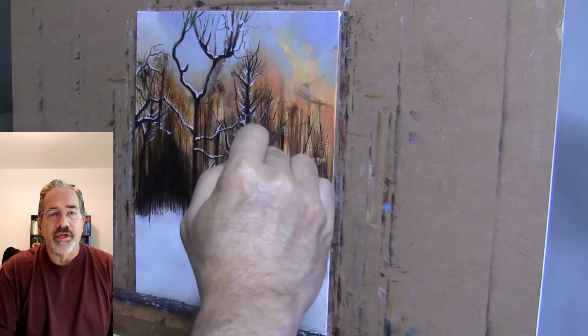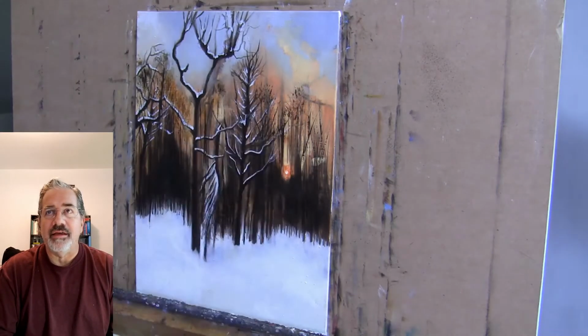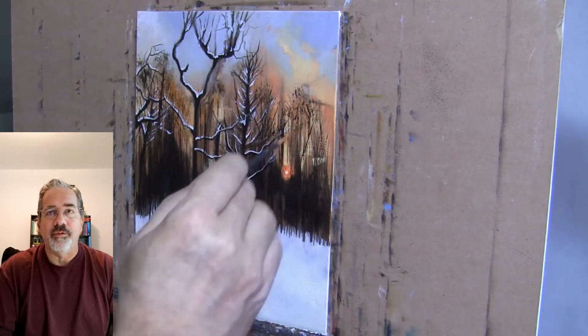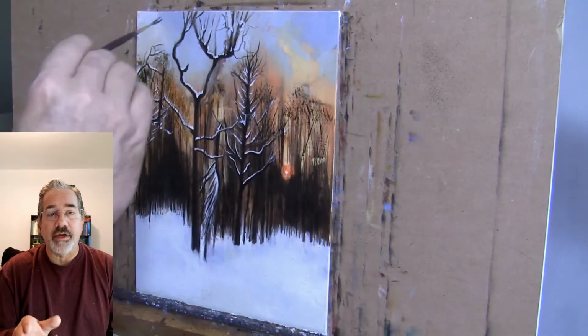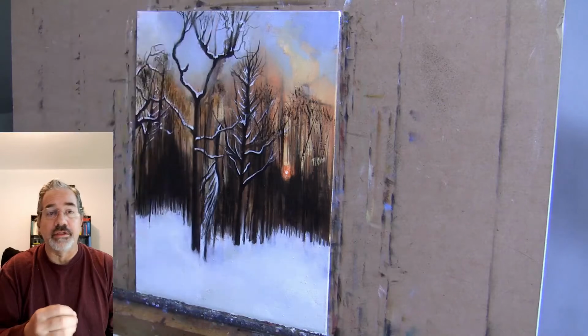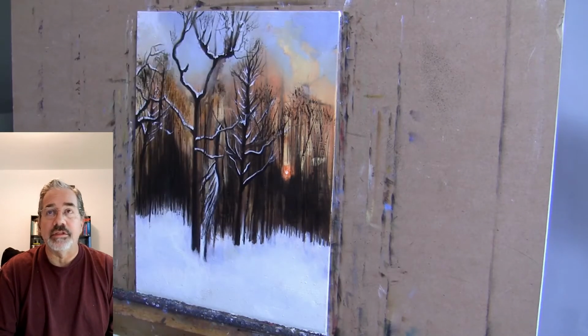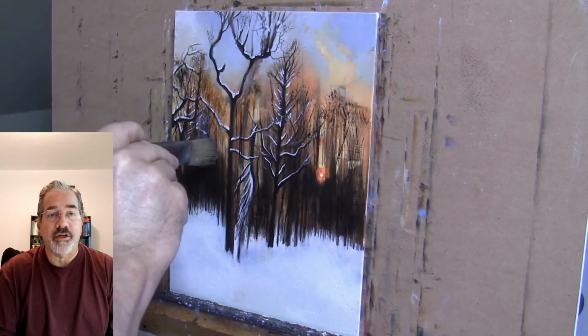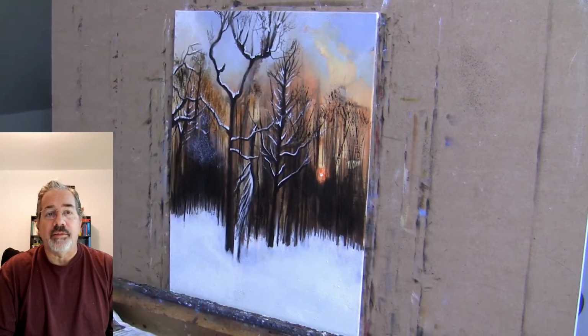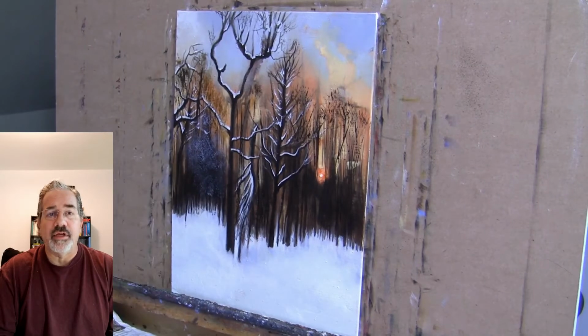And I'll reuse a canvas, I'll pull one out if I need one. During these times, right now, the art store is not open, so I'm running low on canvases, and I may just have to dig into my batch of paintings and use those canvases.